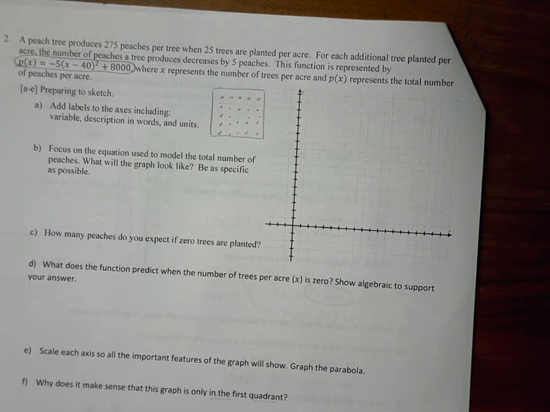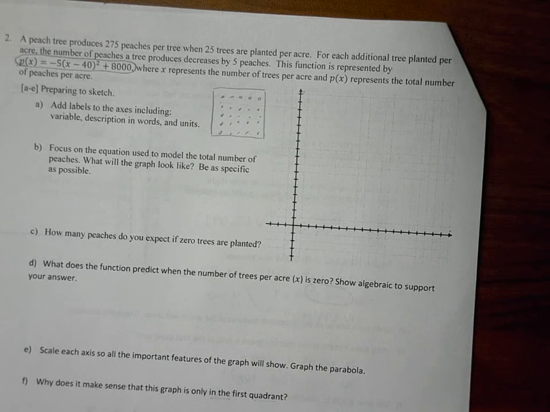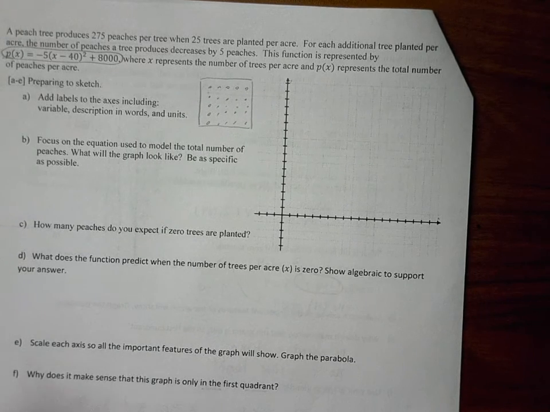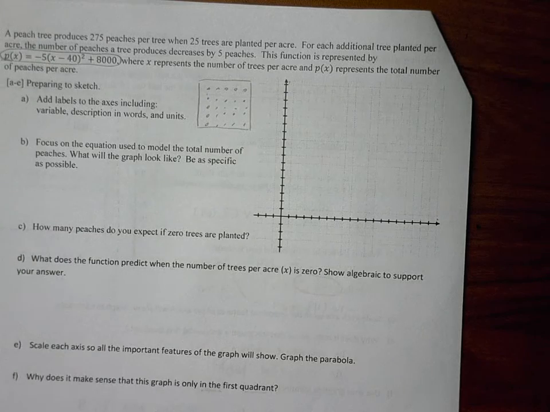Okay, so preparing the sketch. Add labels to the x-axis including variables, descriptions, and words, and units. Okay, it says here x represents the number of trees per acre.